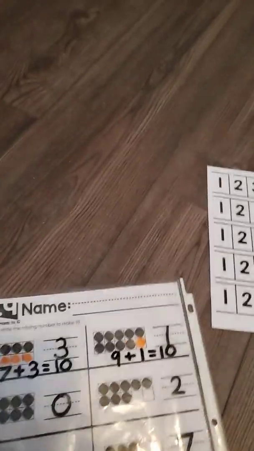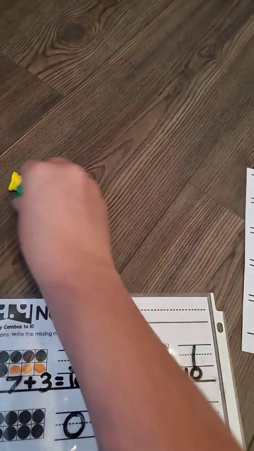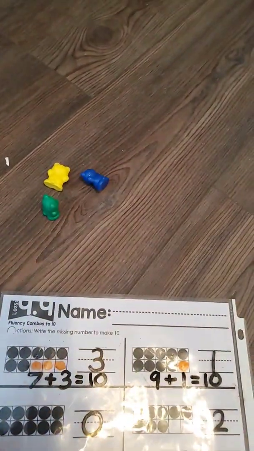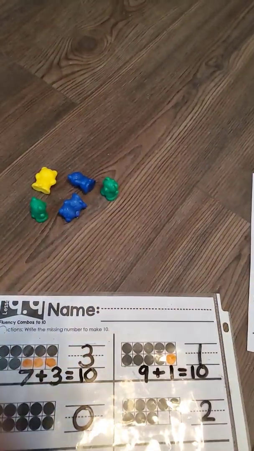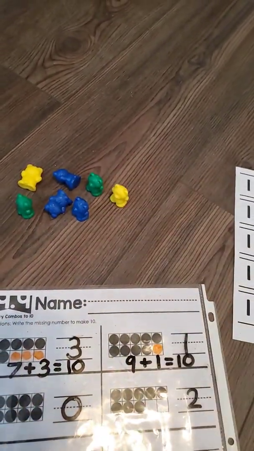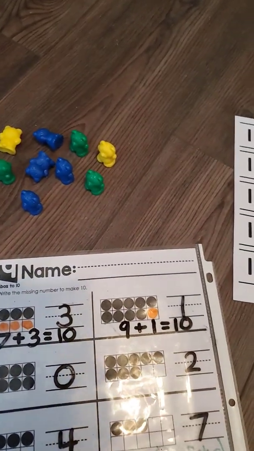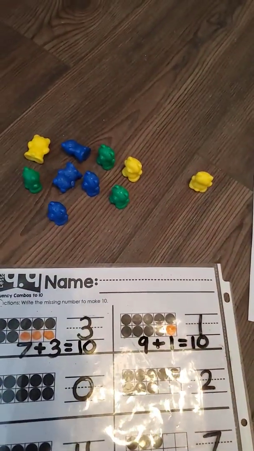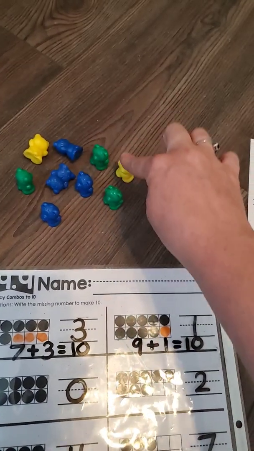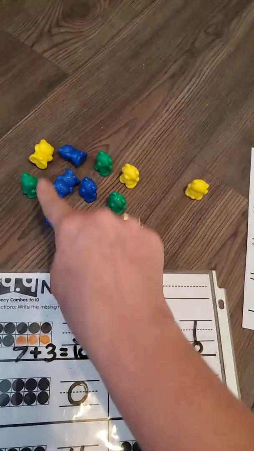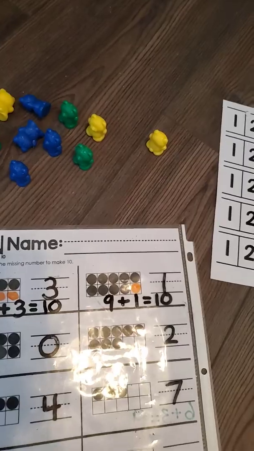And you could even do it with your counters. The first set said 9. So here's 1, 2, 3, 4, 5, 6, 7, 8, 9. Our second set said 1, so let's get 1 more. All right, let's count them. 1, 2, 3, 4, 5, 6, 7, 8, 9, 10. So we did that one right.